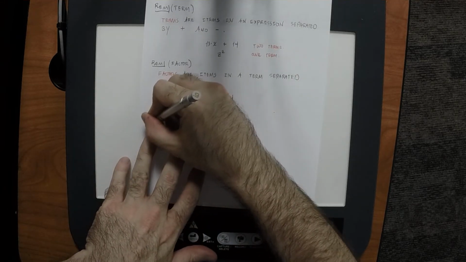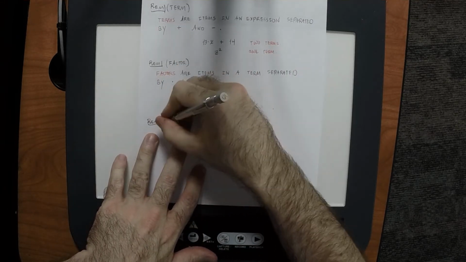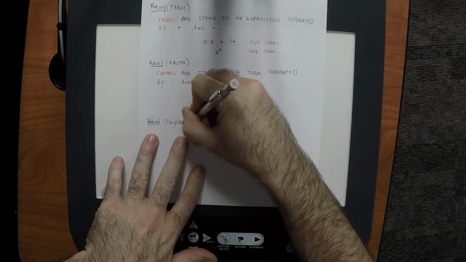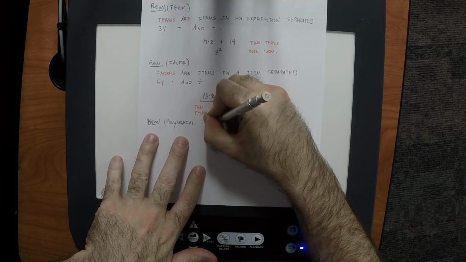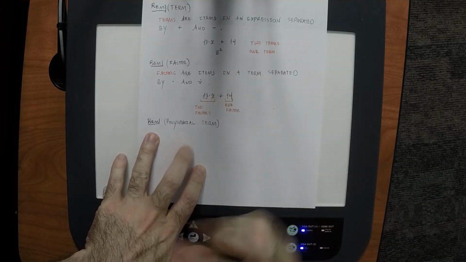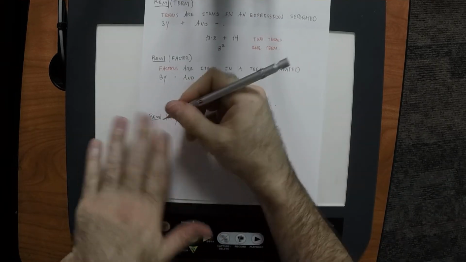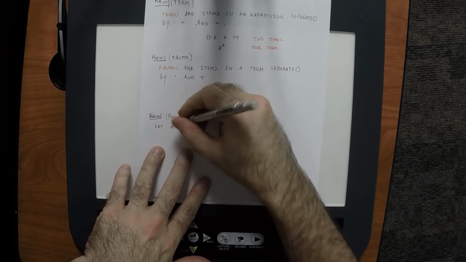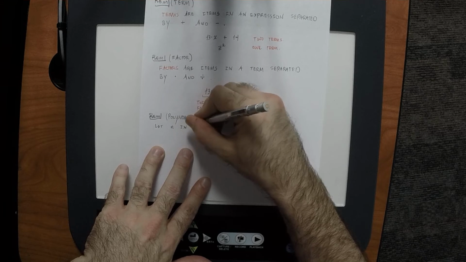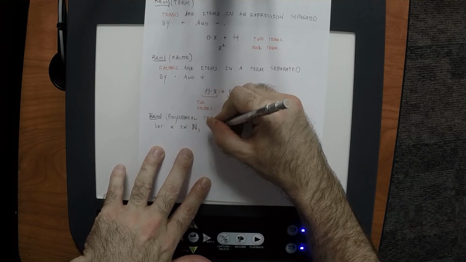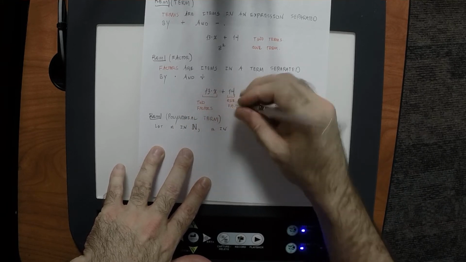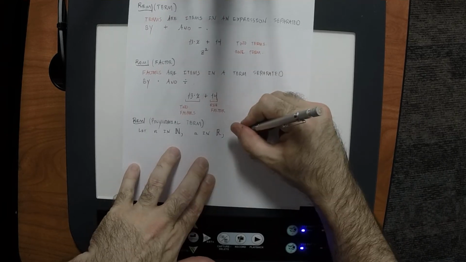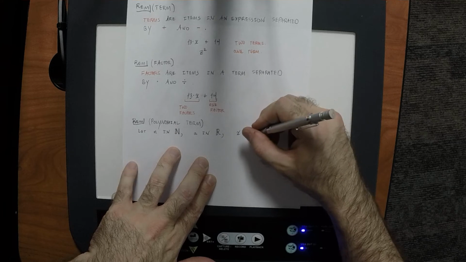Now we have a definition of a polynomial term. So now I can say let n be in the naturals, a in the reals, and x is a variable.